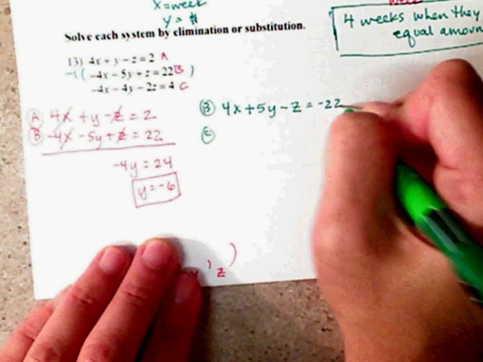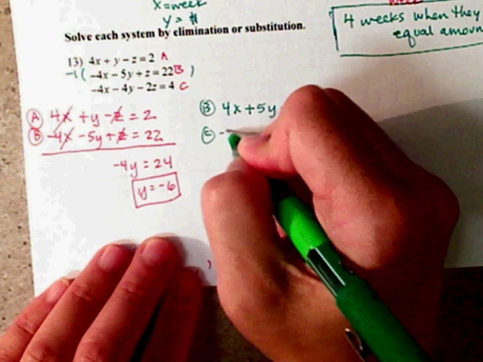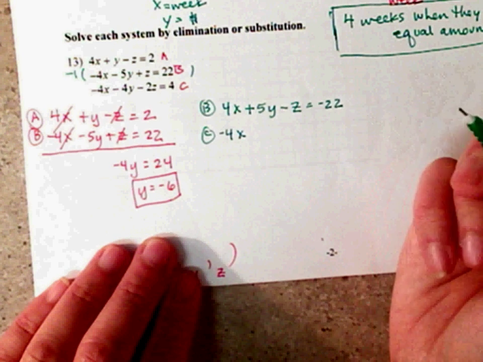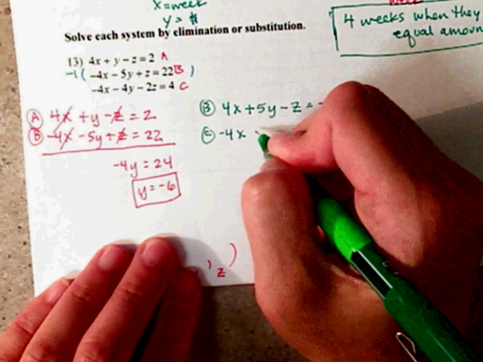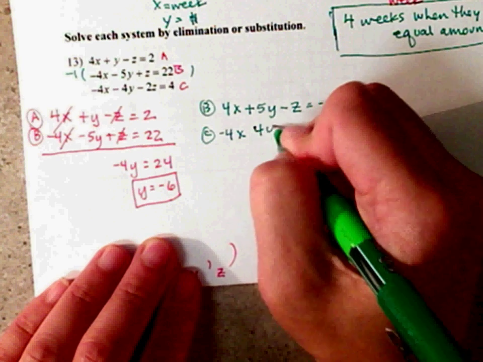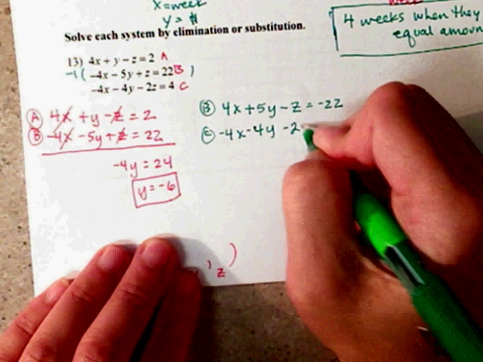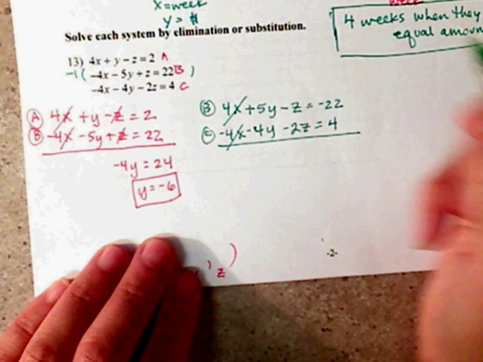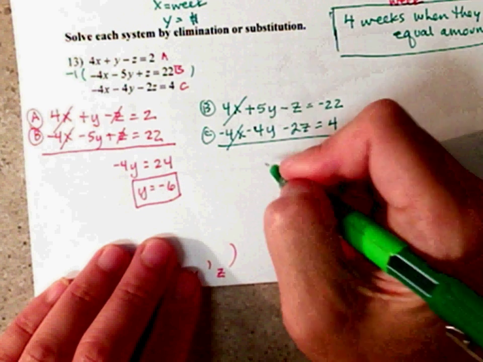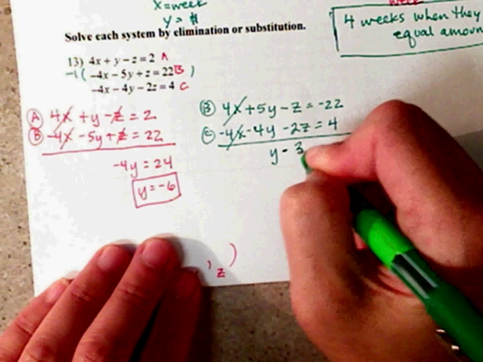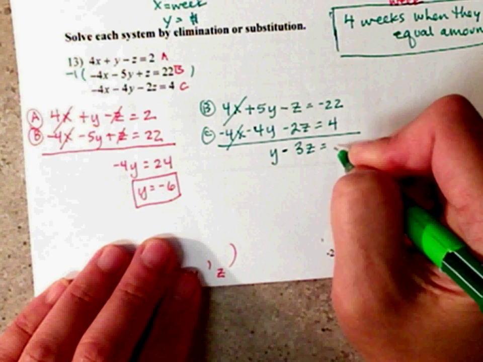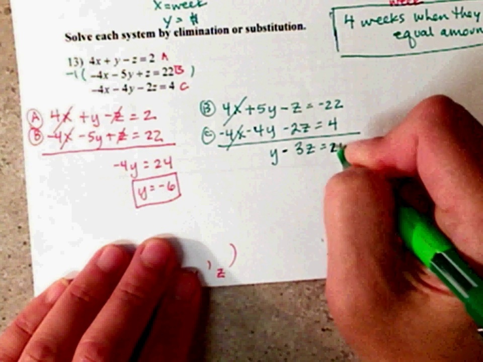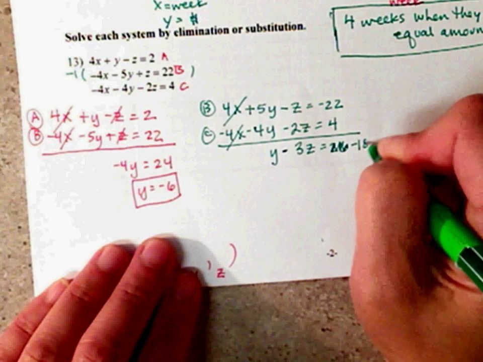The bottom one, I'm going to keep the same because there's no reason for me to change it, so I can cancel out my x. Minus 4y minus 2z is equal to 4. Cancel. 5y minus 4y is y, minus 3z is equal to, not 26, my pardon, negative 18.